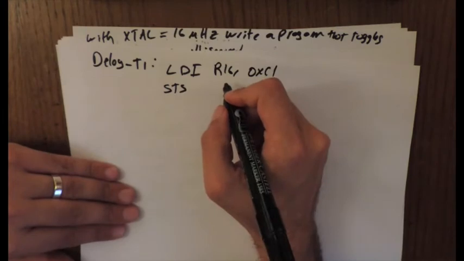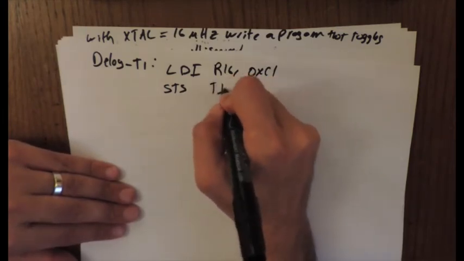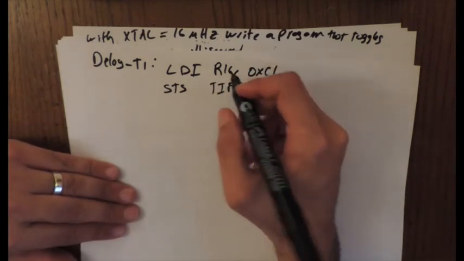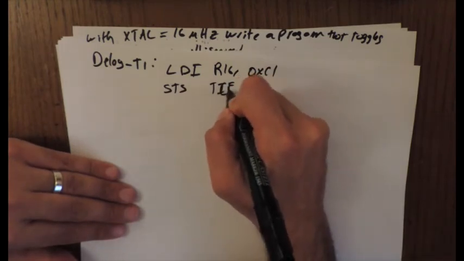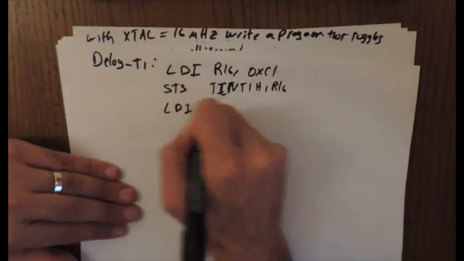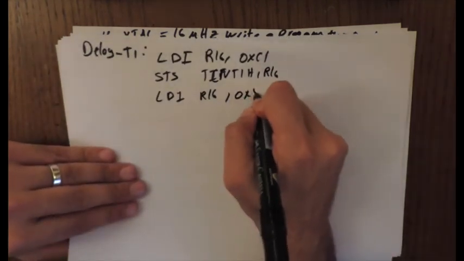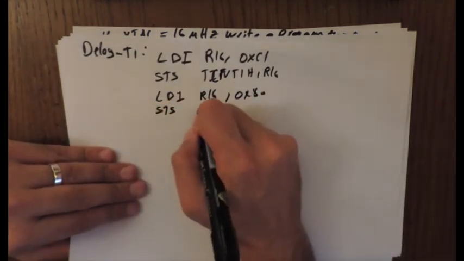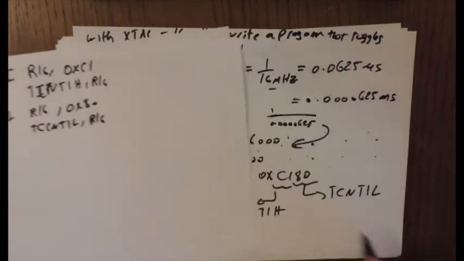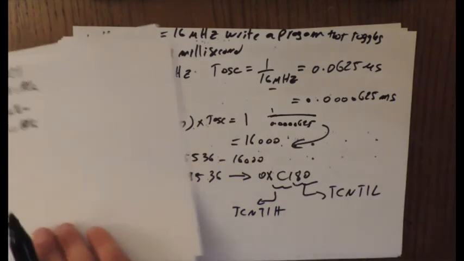Remember, we're not going to use OUT with the registers that are used with timer 1. So STS TCNT1H, R16, then LDI R16, what was the value? It was 0x80, STS TCNT1L, R16. So we initialized timer counter 1 high and timer counter 1 low.